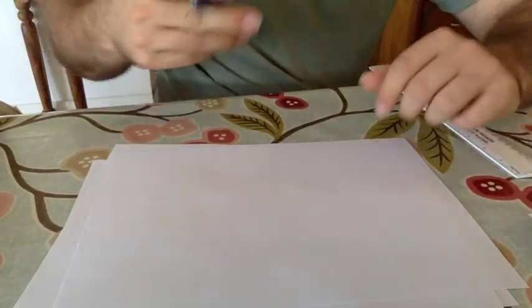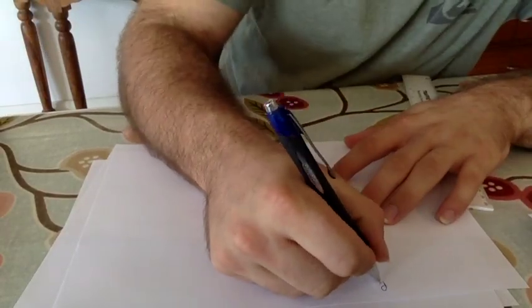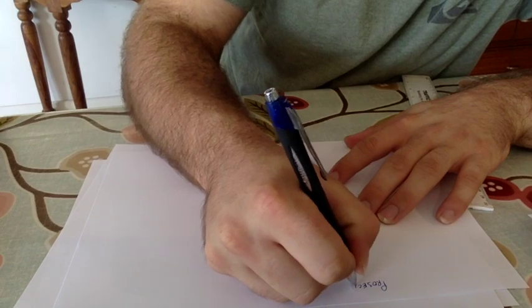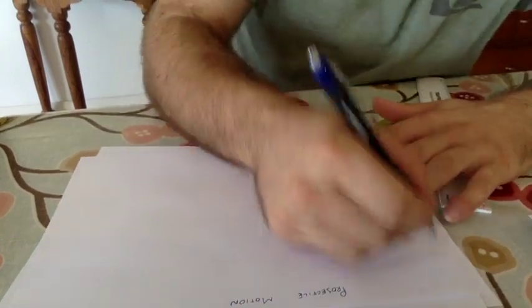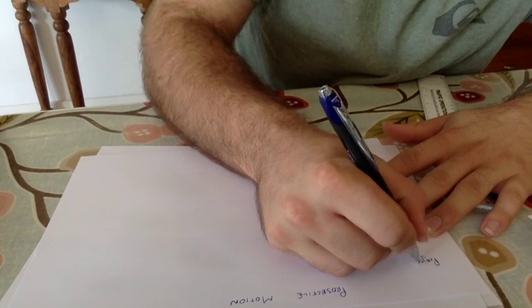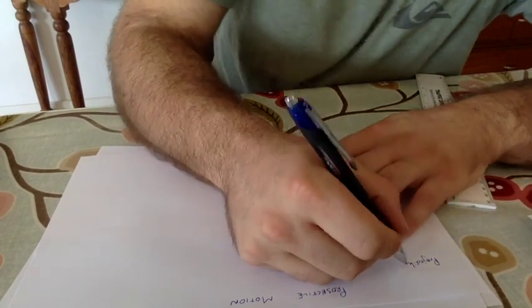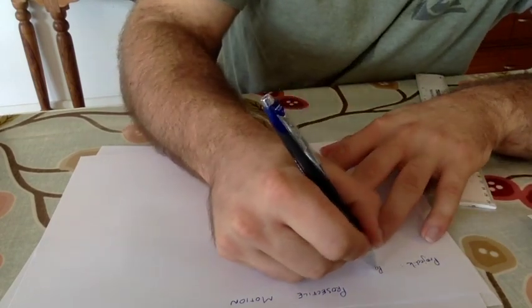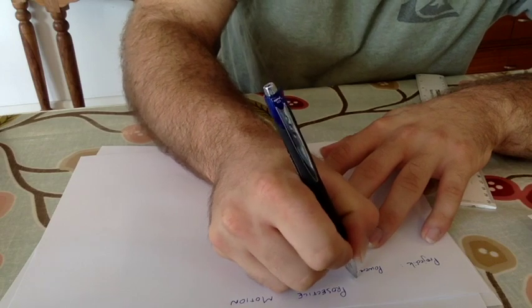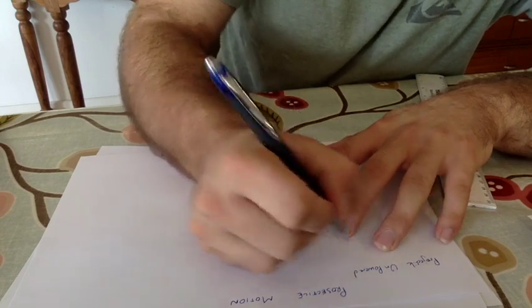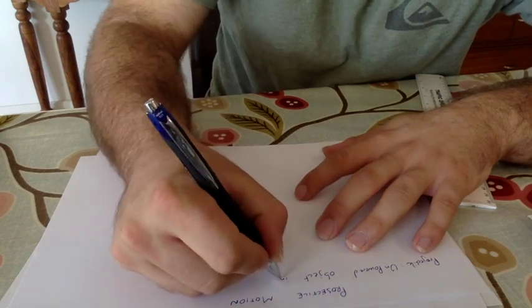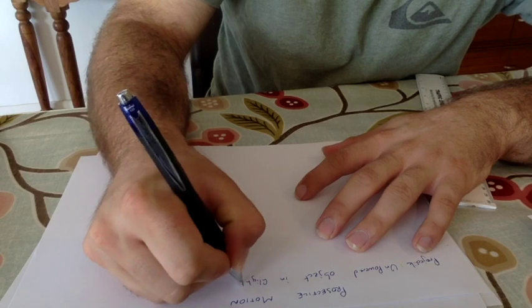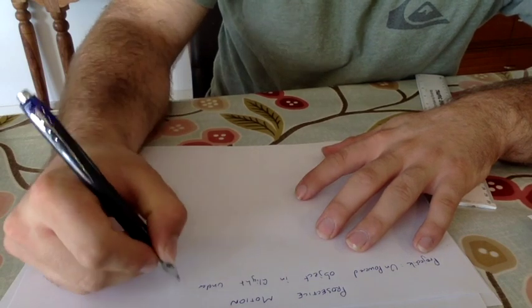Alright, let's look at projectile motion. First we need to define a projectile. A projectile is an unpowered object in flight under the influence of gravity.